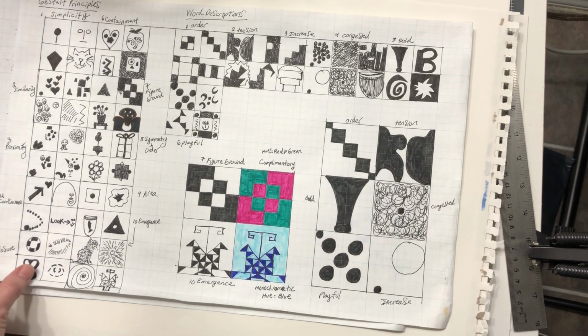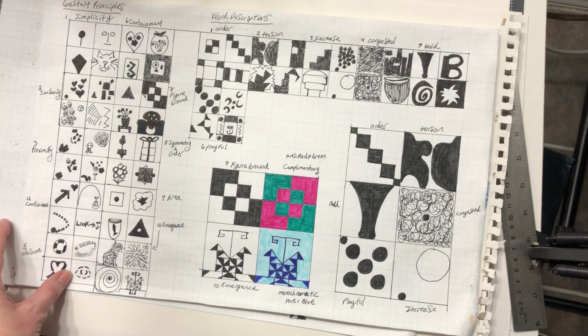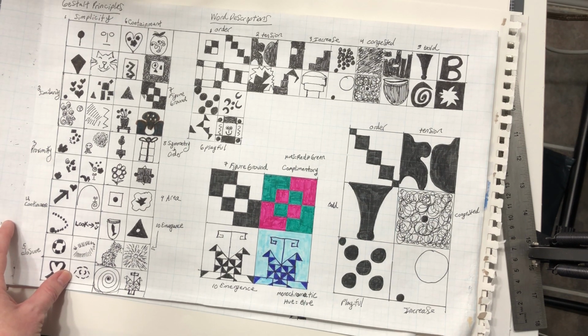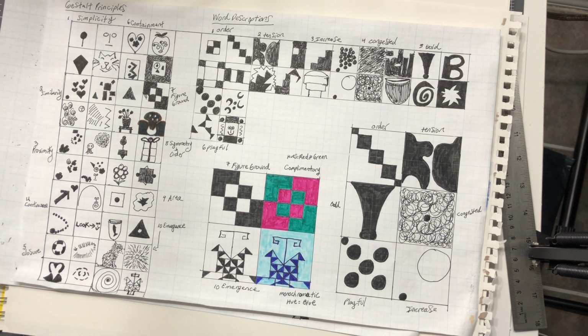Okay, so those are the 2 assignments. This is a 2-week module. So first you're going to do your 4 balance designs, and then you're going to do your Gestalt principles and your word descriptions. And you want to hand in all of your sketches.